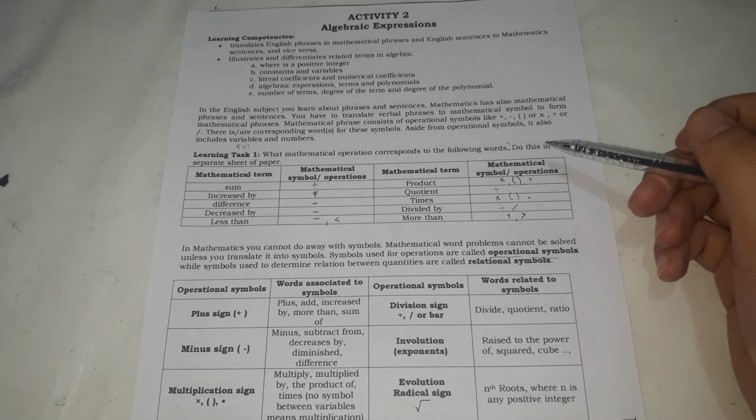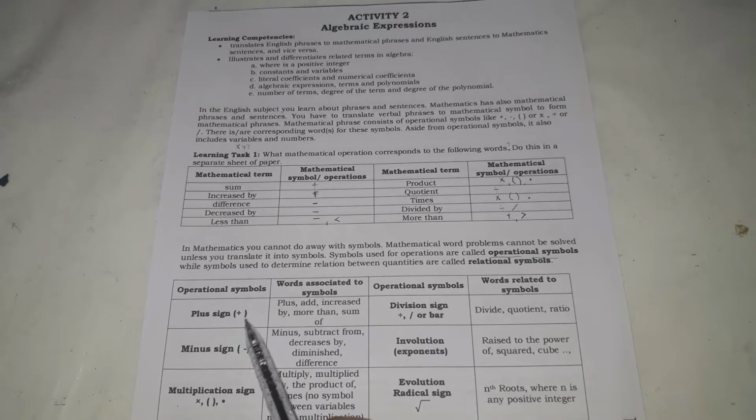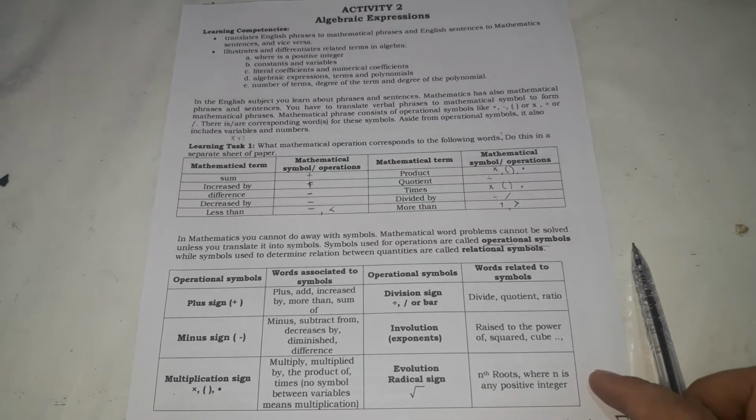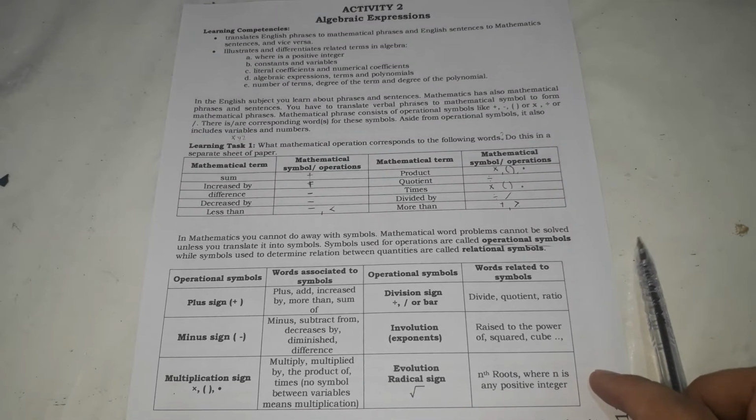So operational symbols, the plus sign. The words associated with the symbol are plus, add, increased by, more than, sum of. So if these are the words, the operation is plus. For minus, it's minus, subtract from, decreased by, diminished, difference. Kung binawasan, it's usually minus. Multiplication, it's multiply, multiplied by, the product of, times.